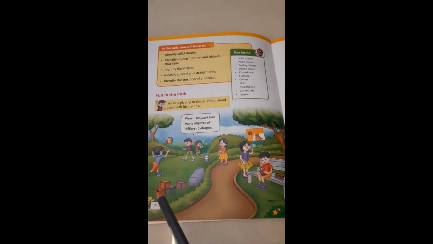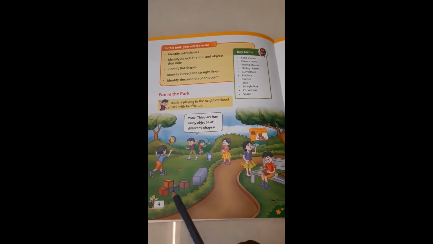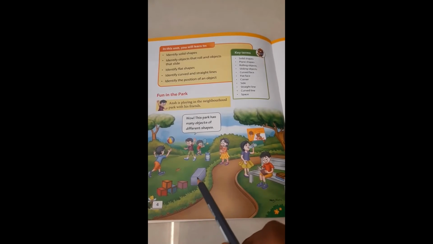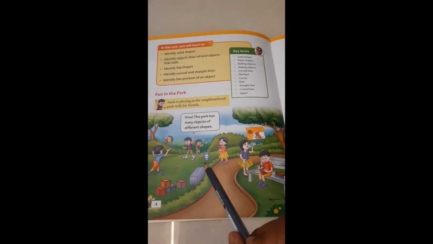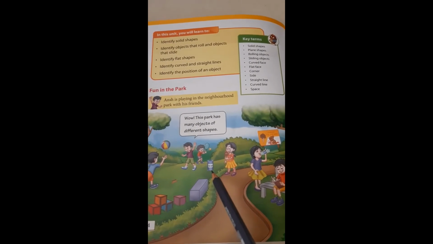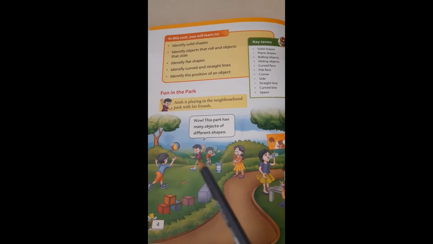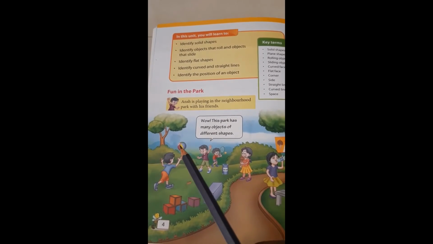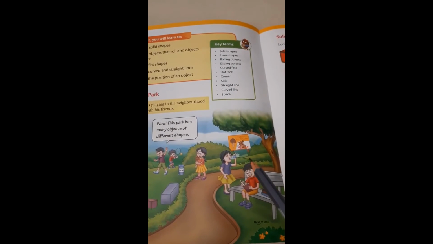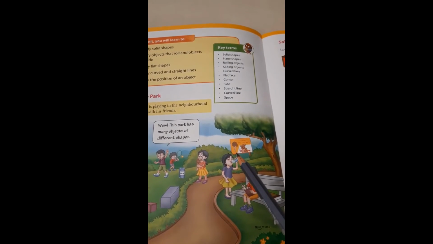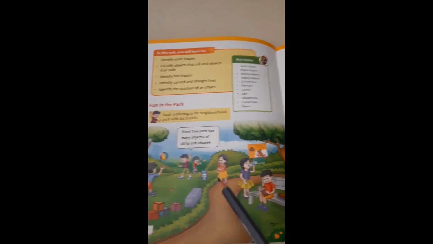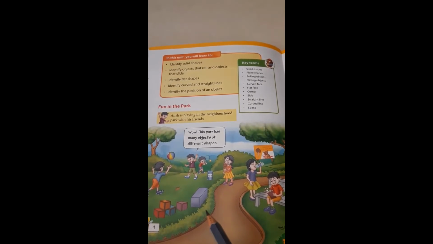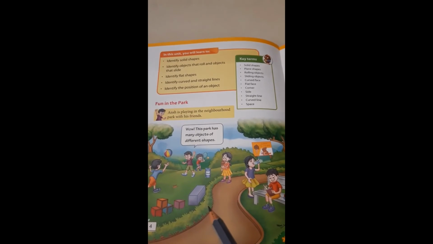Can we find out? Yes, here we have cubes. Can you see the cubes? Yes. What is this shape? Cuboid. Exactly. What is this? It's a cylinder. Yes. Can you see me? Yes. And here it's a sphere. Yes. Can you see? Cone ice cream. We have a cone over here. So in this park, as Ansh said, there are many objects of different shapes.